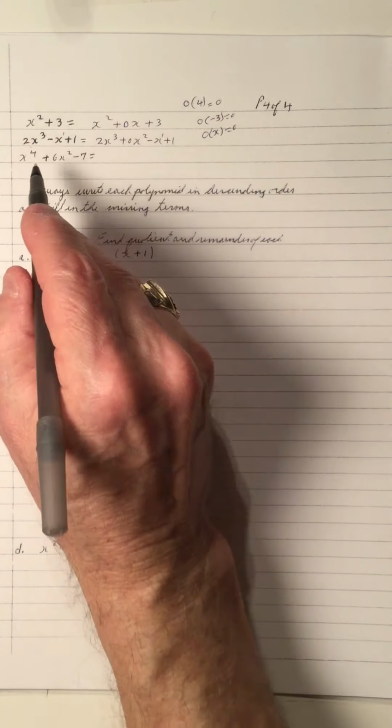This one starts at x to the 4th as the highest, okay. Notice I have no x cubed, so that's plus a 0x cubed. I have an x squared, okay. After x squared is an x, but I have no x, so that's a 0x. And a minus 7, the constant goes on the right. So the missing terms are x cubed and x. I put a 0 with them, so now I have the right descending order.